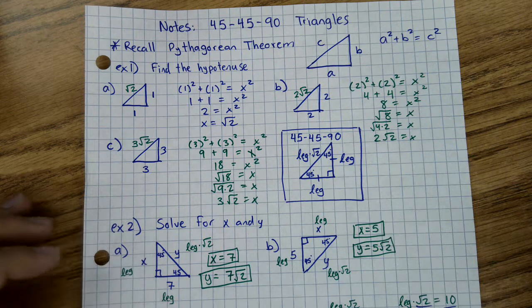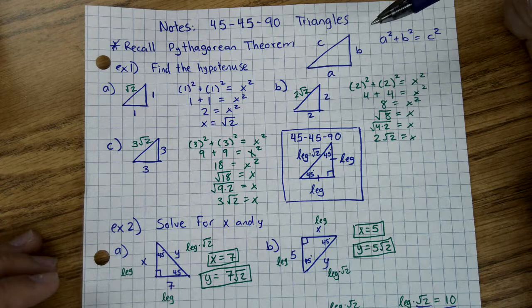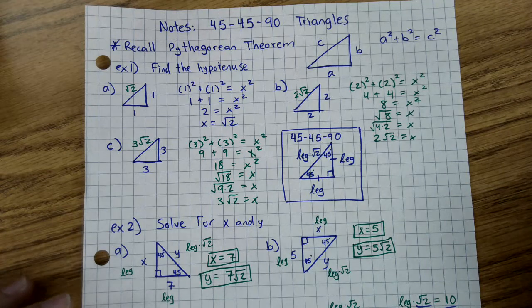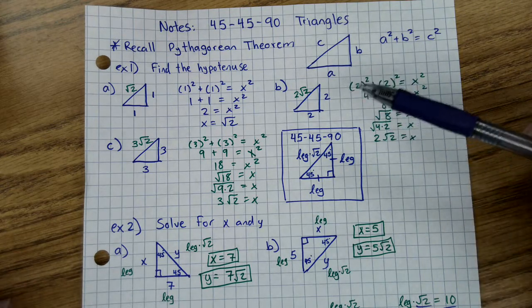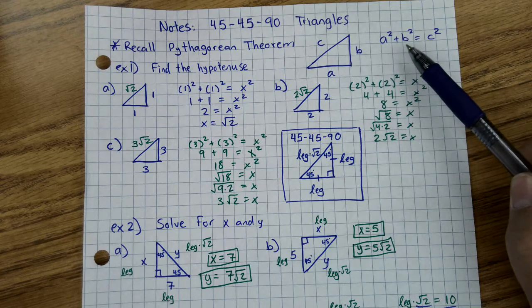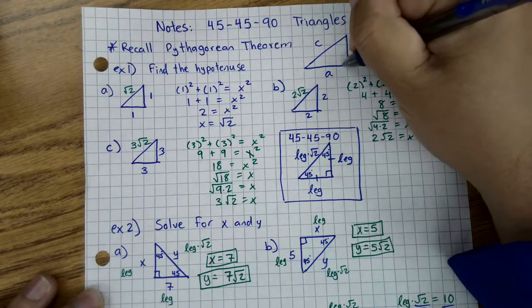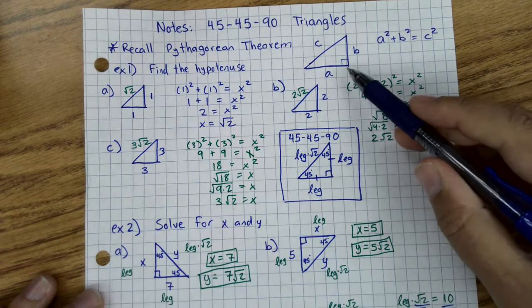Hello class, right now we're going to go over 45-45-90 triangles. We started class out by reviewing the Pythagorean theorem, which says that a squared plus b squared equals c squared if you have a right triangle, meaning that you have a 90-degree angle.